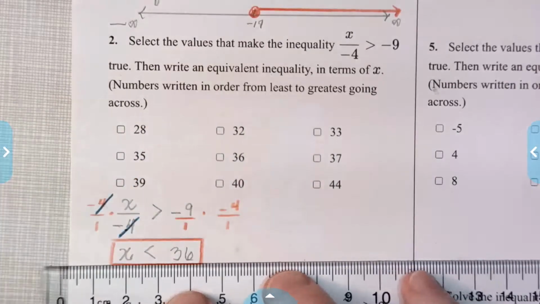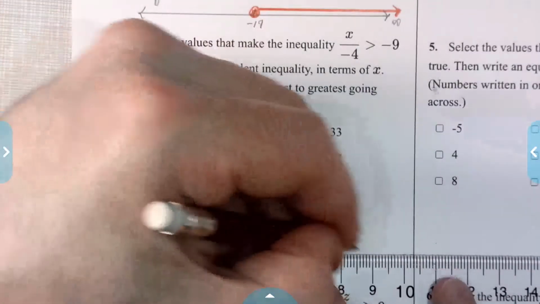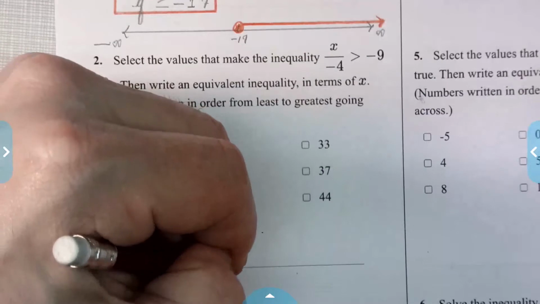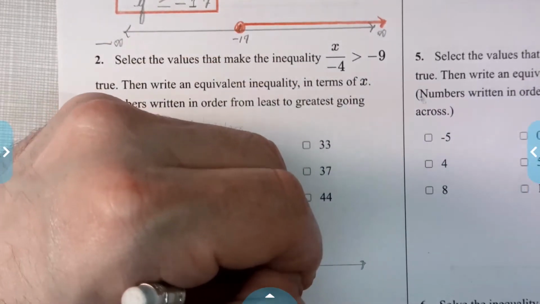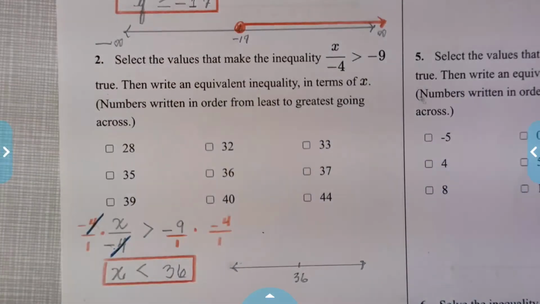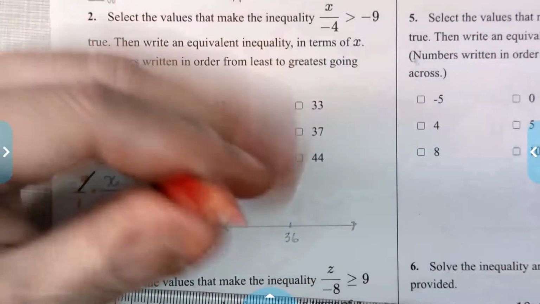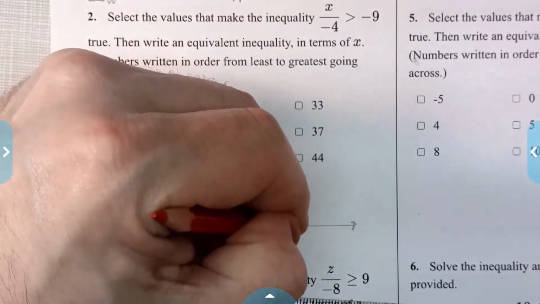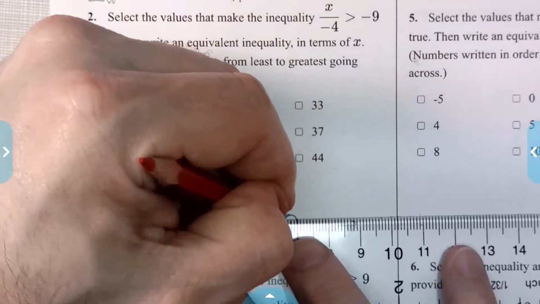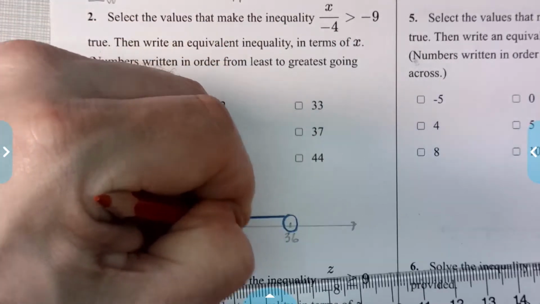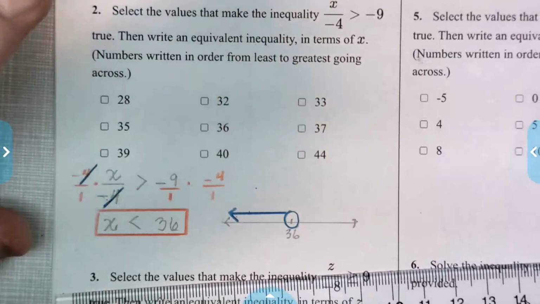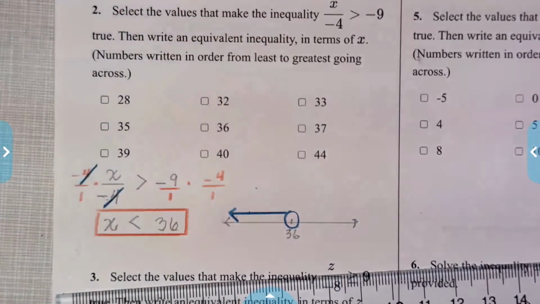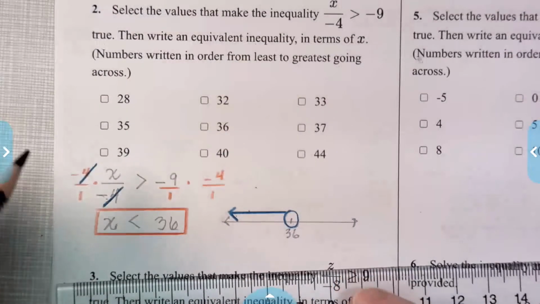And let's go ahead and create our quick graph, like super quick graph. I'm just going to put 36 here. And then I'm going to put an open circle and an arrow going to the left. And that's how easy it is, folks. I mean, did that take more than 5 seconds? No, it didn't. Draw the graph, please.